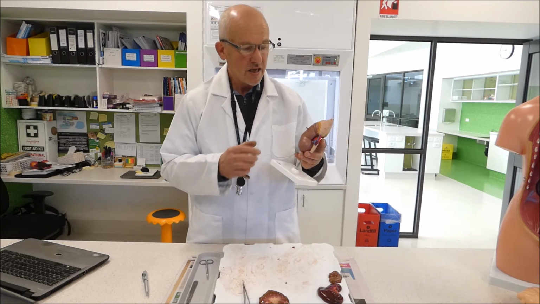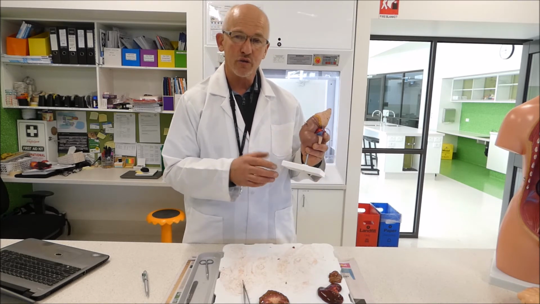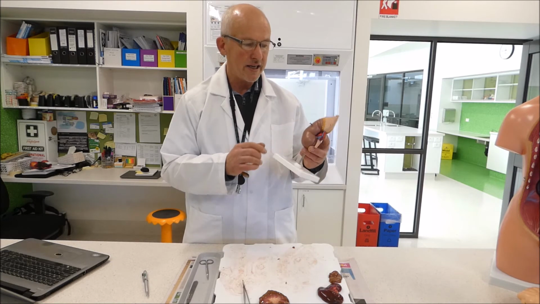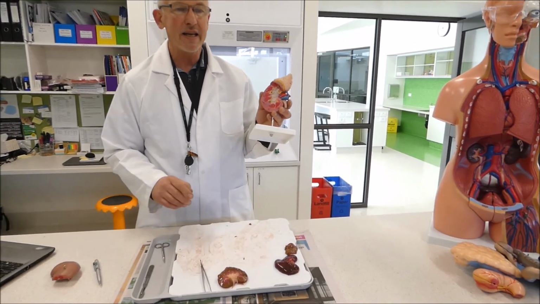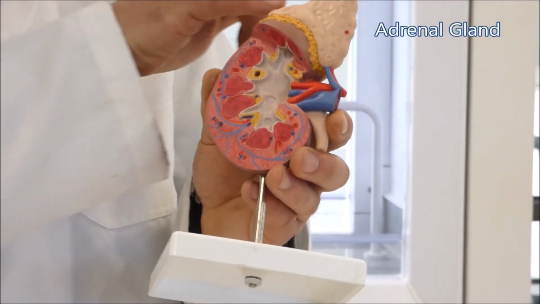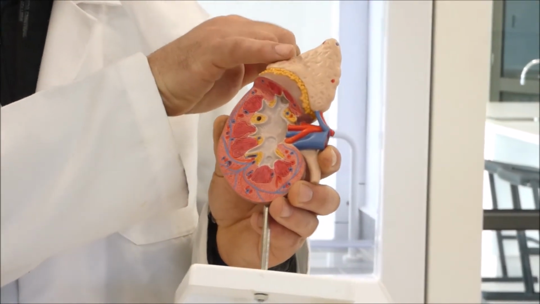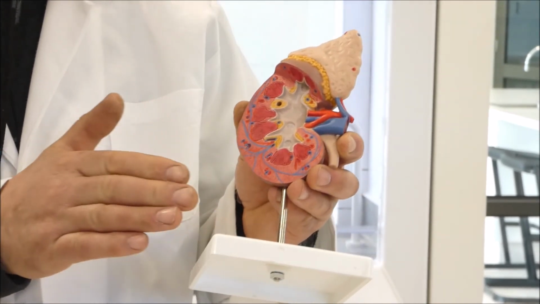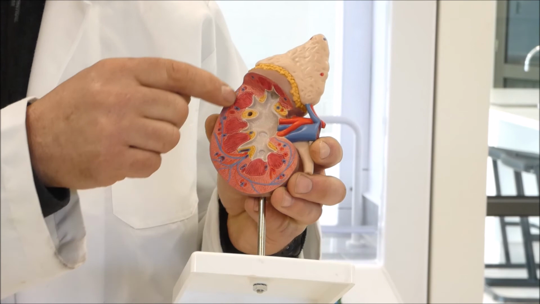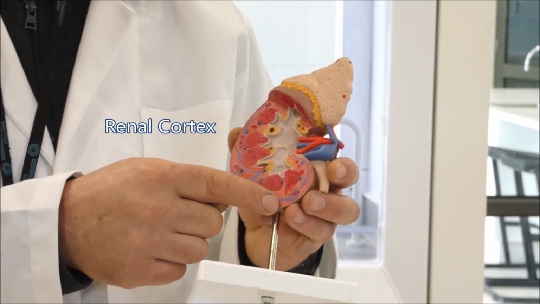Now when we did our dissection, we did a transverse dissection of our kidney, which means a cross section. And we cut off the front of the kidney. Now in this particular case, this model has the adrenal gland on top still, which our kidney didn't have because it's usually removed by the butchers. But when we do our transverse dissection, we get the structure of the kidney. Now the outside layer here is the renal cortex.